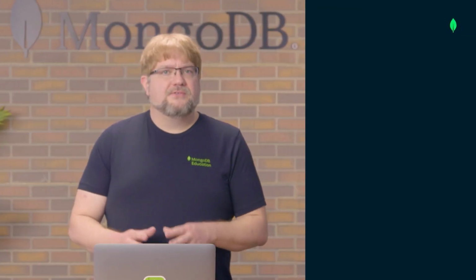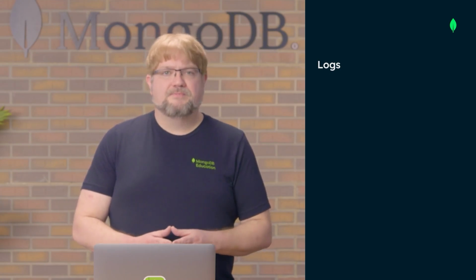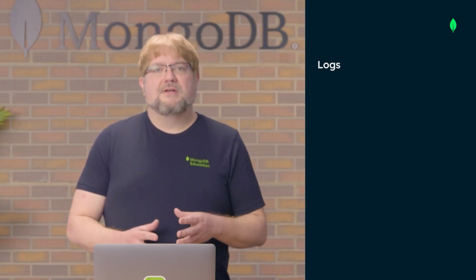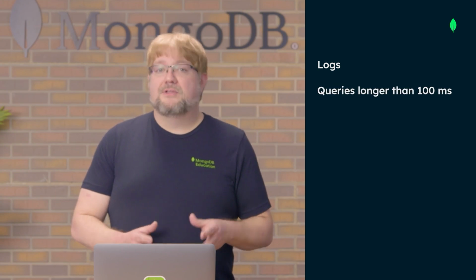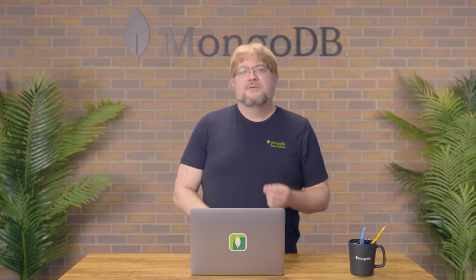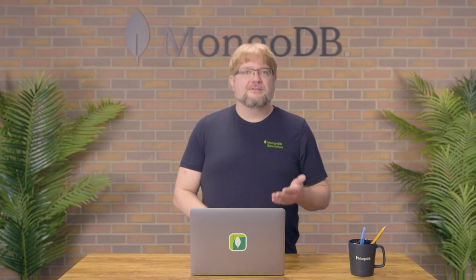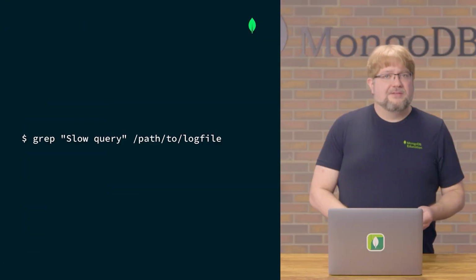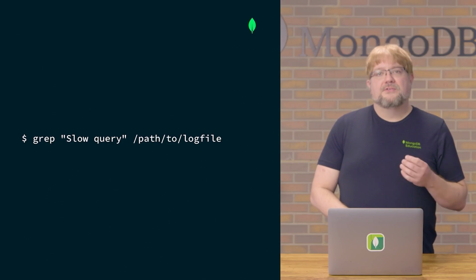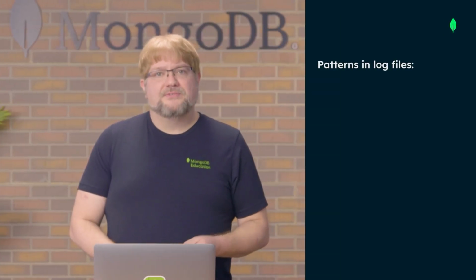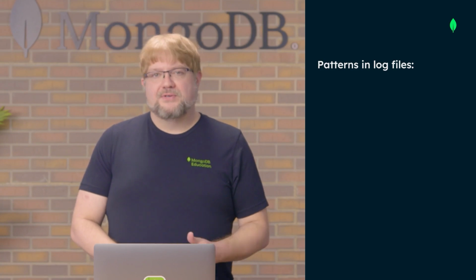Now let's shift our attention to logs, which we can also use to identify slow queries in MongoSH. By default, MongoDB logs any queries with execution times longer than 100 milliseconds. To find slow queries using log files, we search for the term slow query in the logs themselves. From the shell interface, we use the grep command to search for slow queries in the logs. We look for patterns in the log files to help isolate the queries that we want to focus on.